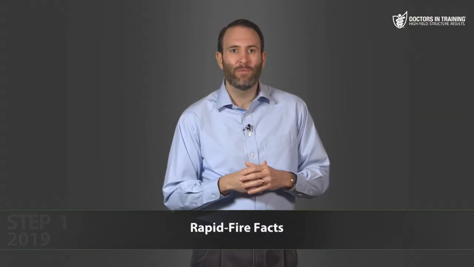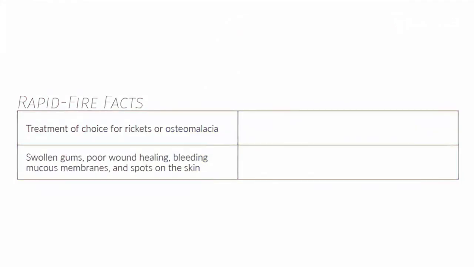All right, guys, that brings us to the end of the end of session quiz. We do have a couple rapid fire facts. Let's go through those. The treatment of choice for rickets or osteomalacia, well, those are just vitamin D deficiency, so you just get them vitamin D. Patient with swollen gums, poor wound healing, bleeding mucous membrane, spots on the skin would make you think about scurvy. And then remember, that's that vitamin C deficiency.